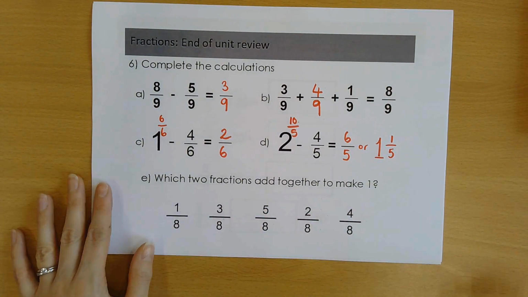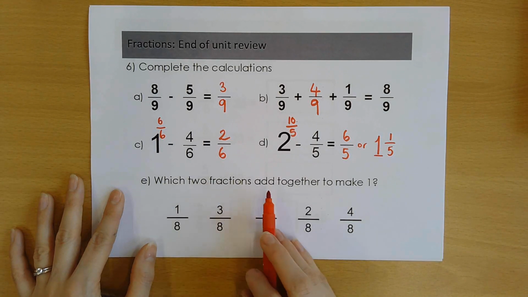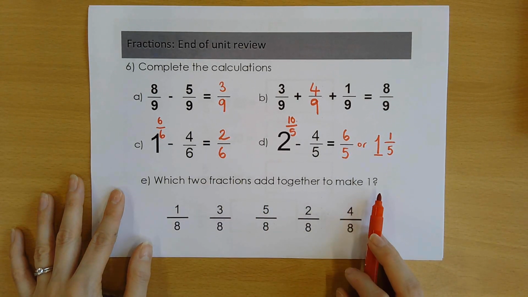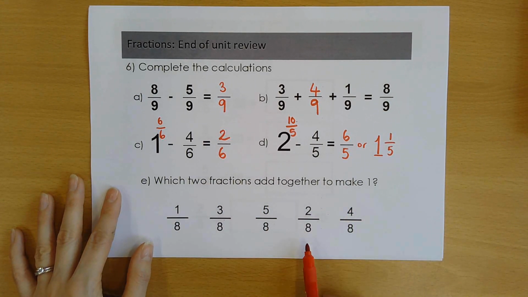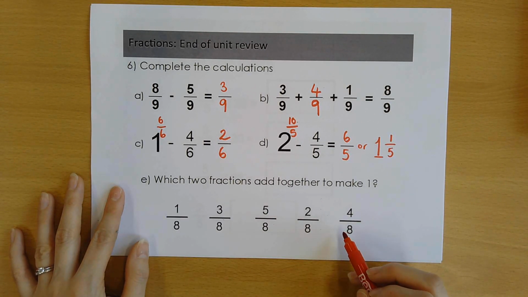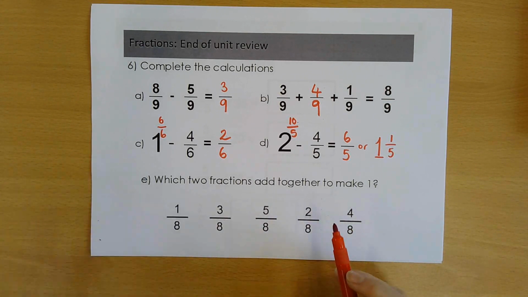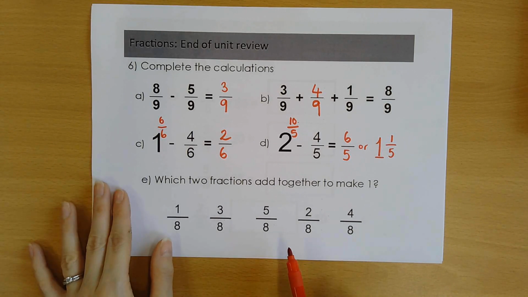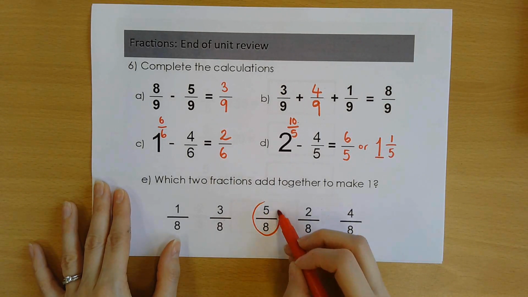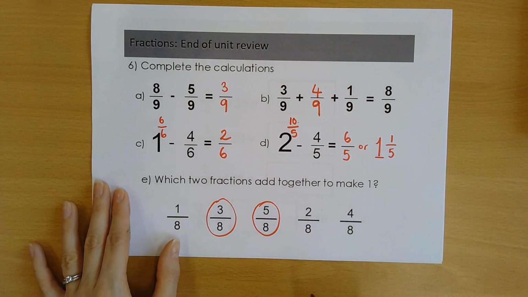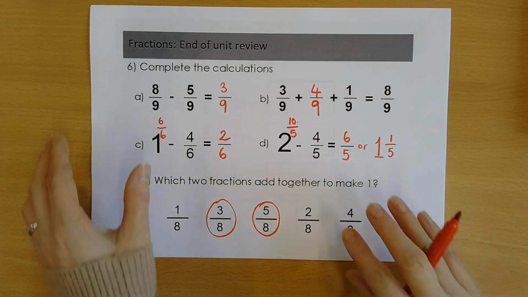Okay, you may also have written for this answer 1 and 1/5 if you've used your bar models to help you. Okay, E, which 2 fractions add together to make 1 whole? So my denominators are all 8. So if my denominator is 8 and I'm trying to make 1 whole, I also need to have 8 on my numerator. So which 2 numbers would add together to make 8? So hopefully you realise it's 5 eighths and 3 eighths would equal 8 eighths.